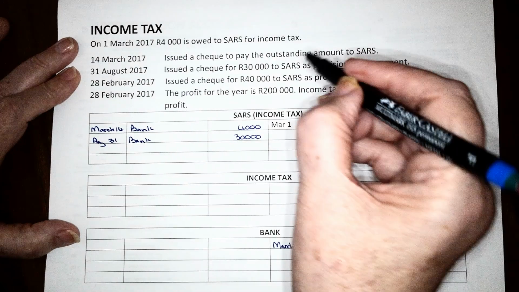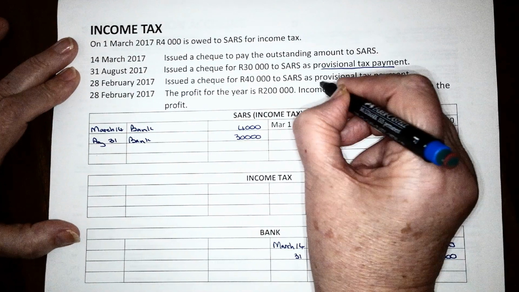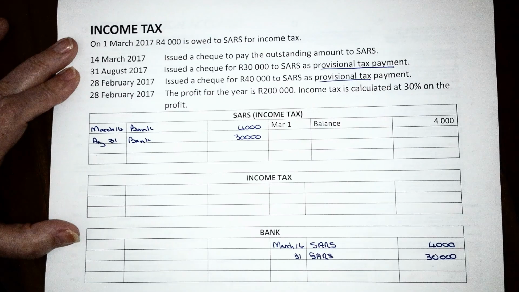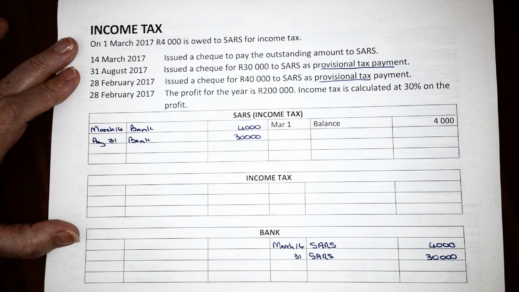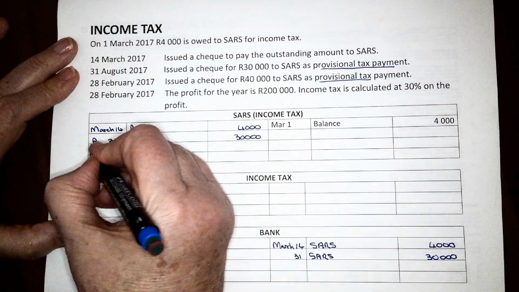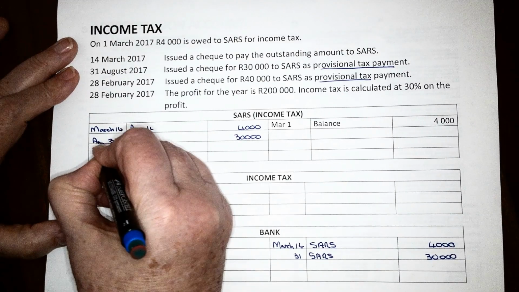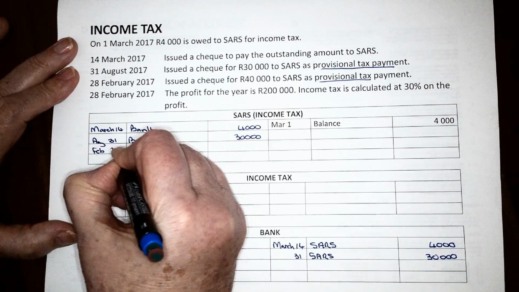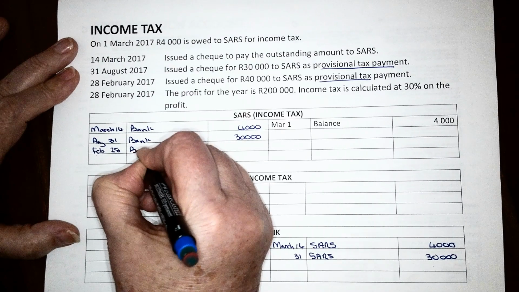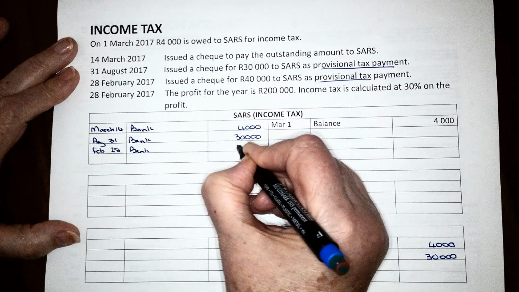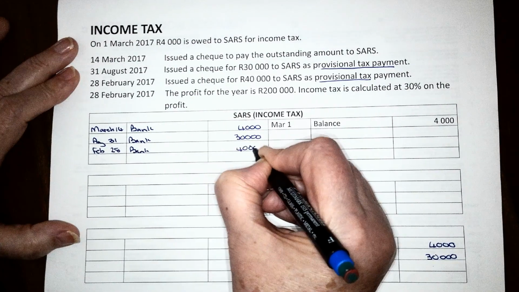At the end of the financial year, you will do a small income statement again and determine more or less what the profit is, and then we will issue a check again to SARS. So we will reduce the money that we owe to SARS with 40,000 Rand.